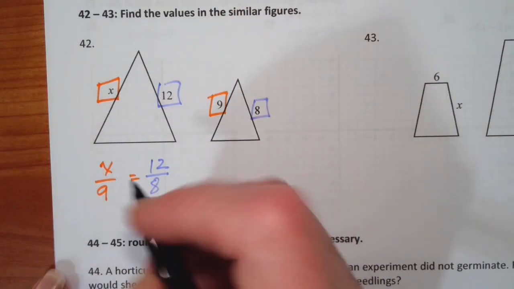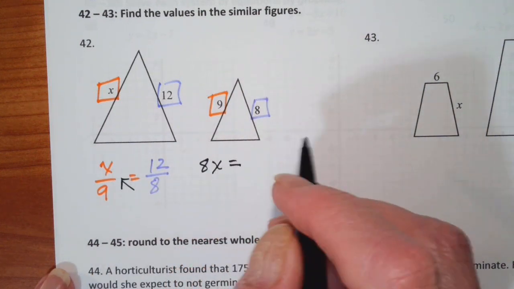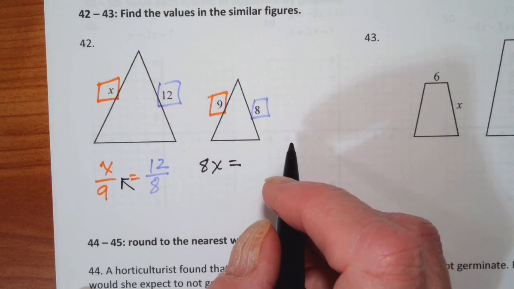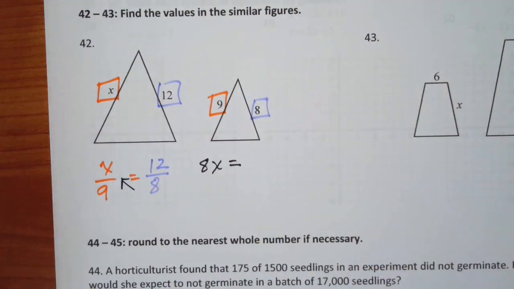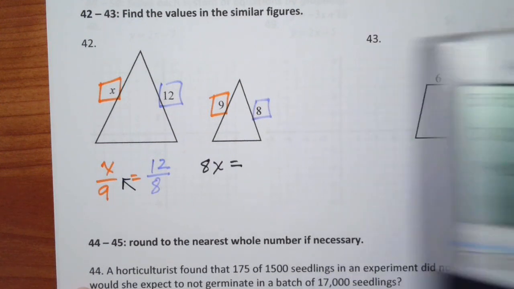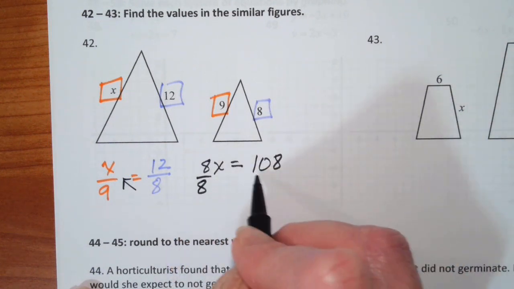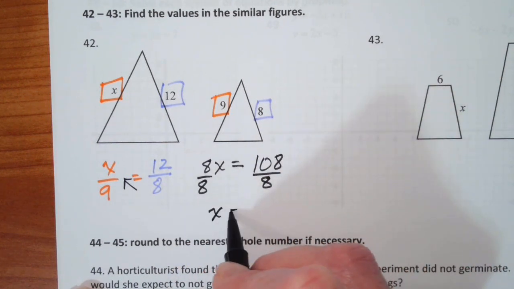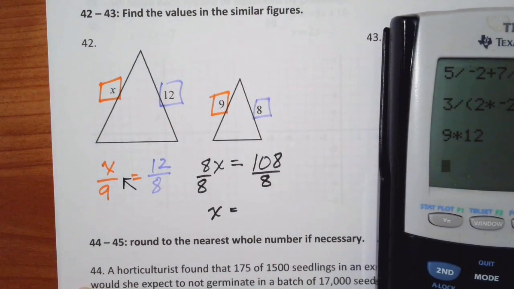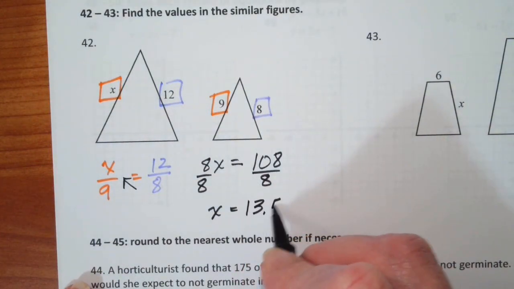So now to solve this one, I can just cross multiply. So that gives me 8x and 9 times 12 is 108. When I divide by 8, I get x is 13.5.